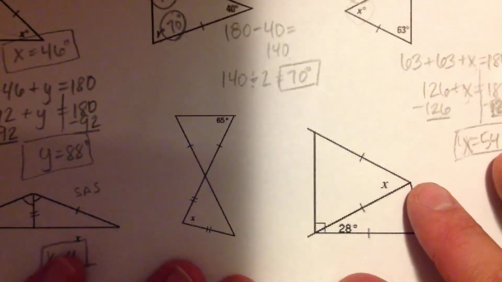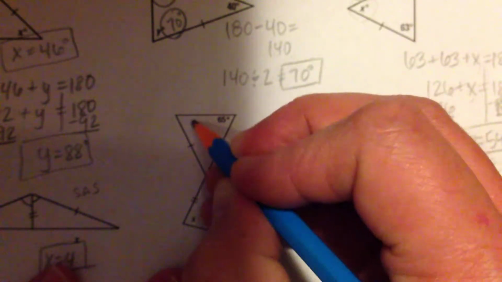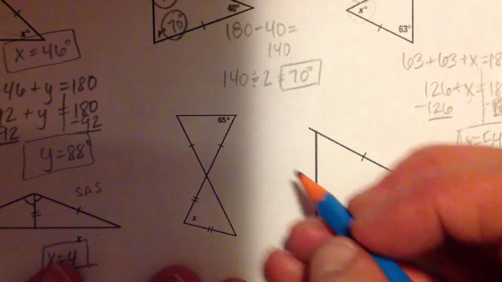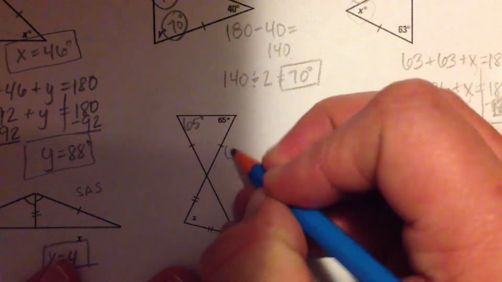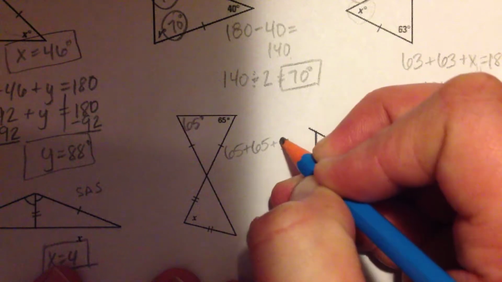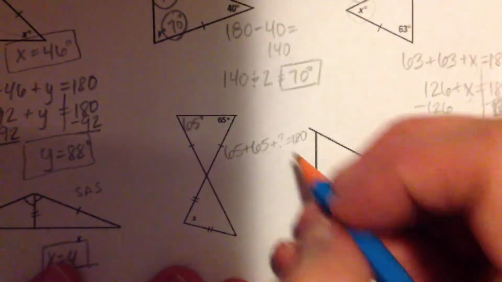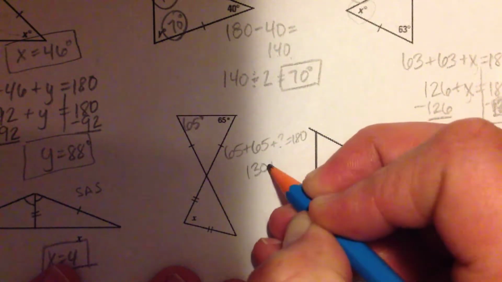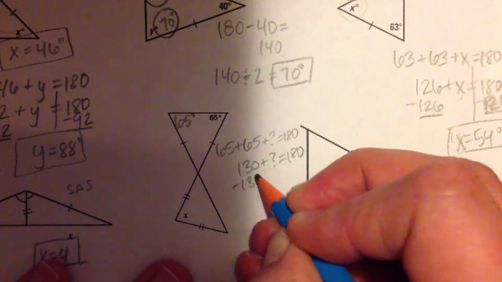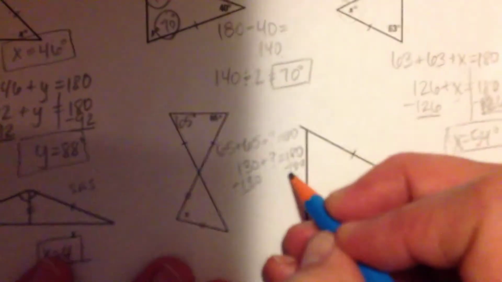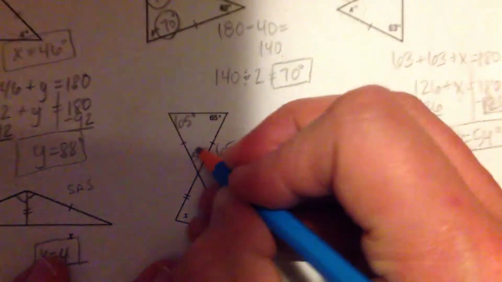Alright, the next we have to work a little bit backwards here. So I know that this angle and this angle are base angles because they're across from my legs. So this angle must be 65 degrees. To find the third angle inside of this triangle, I have to add 65 plus my number equals 180. Alright, if I add 65 and 65, that's 130, plus my missing angle equals 180. To solve my missing angle, I subtract 130 from both sides. 180 minus 130 gets me 50 degrees.